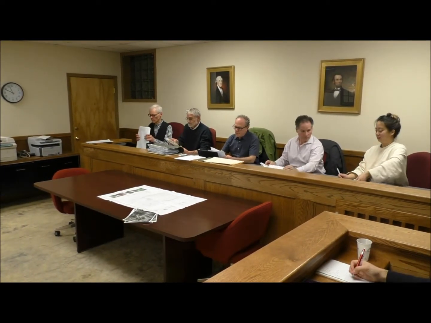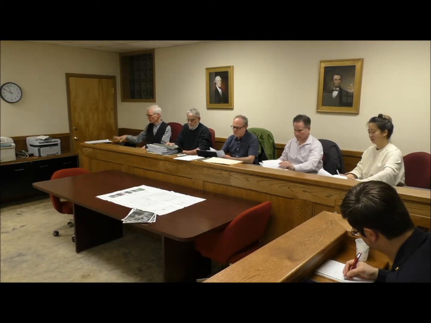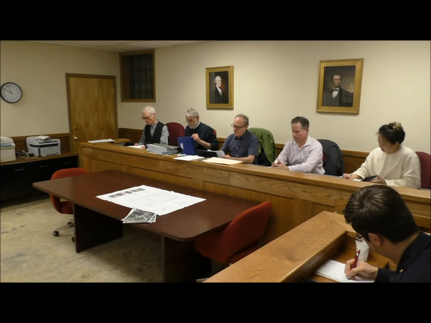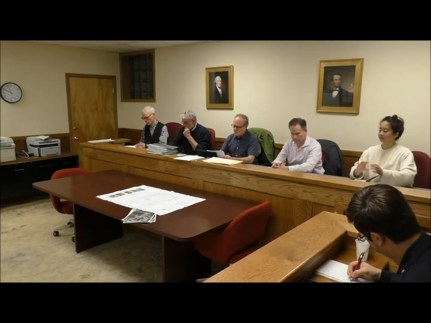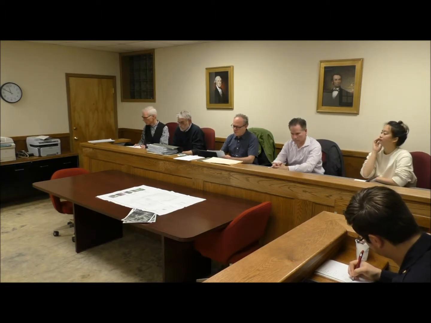Next up, we have a public hearing for 3 Rock Street. This is for a 60 square foot variance to allow an attached dwelling, to convert a single family home into a 2-family home in the R3 district.